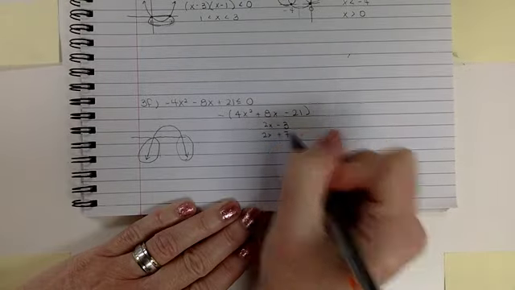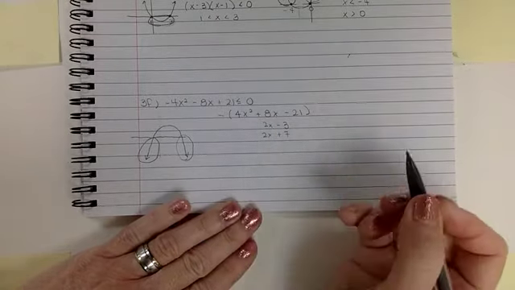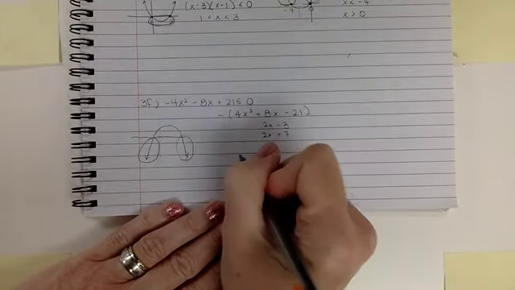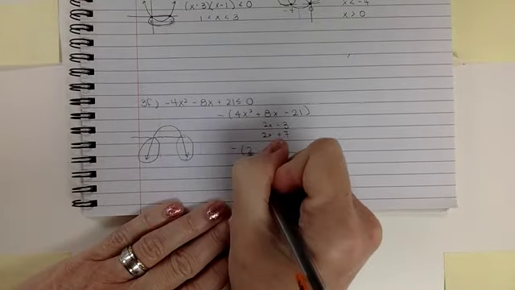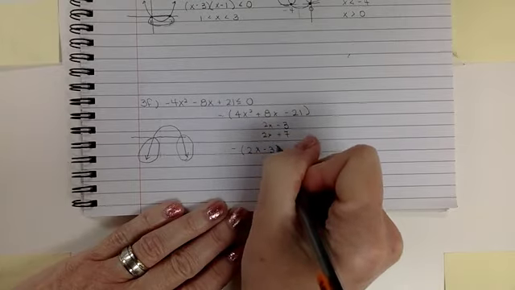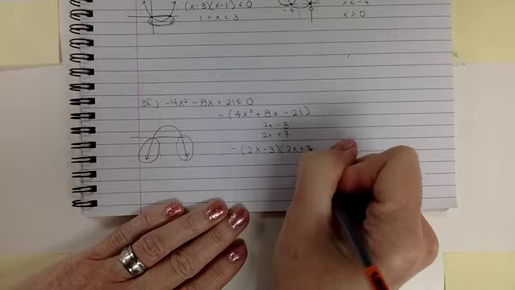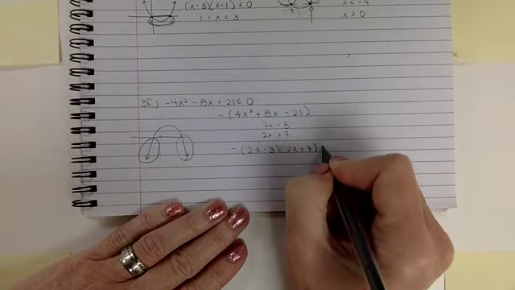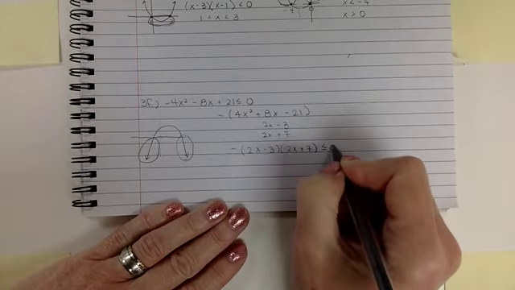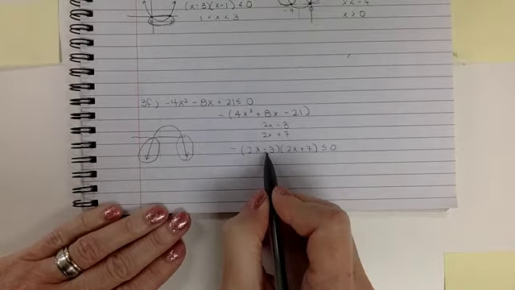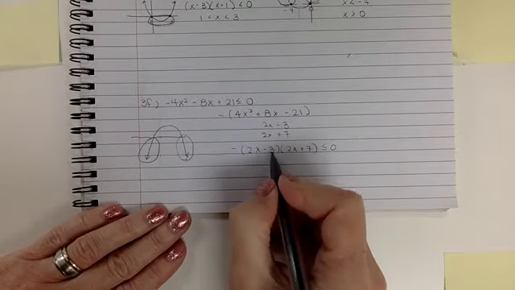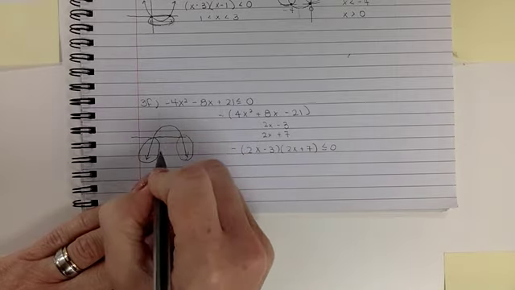Negative, positive, and now I've got, yeah, that'll give me plus 8. So negative out front, 2x minus 3 and 2x plus 7, supposed to be less than or equal to 0.